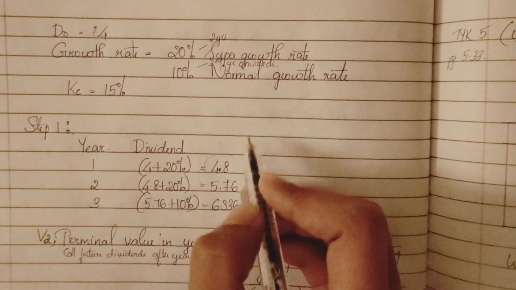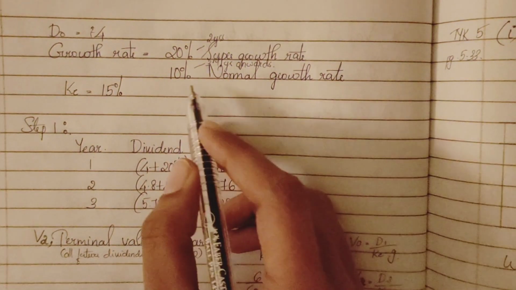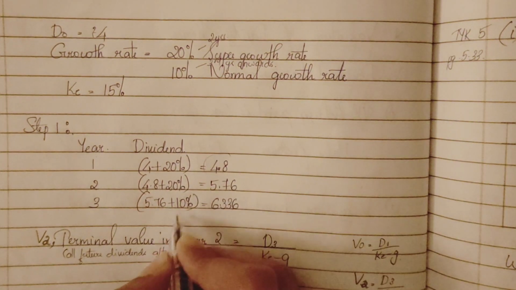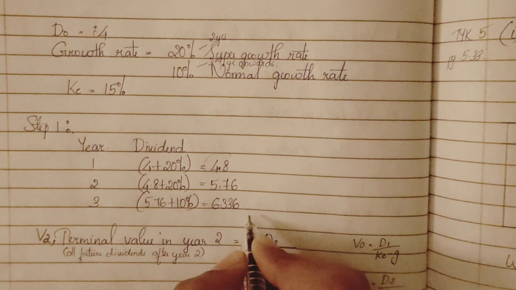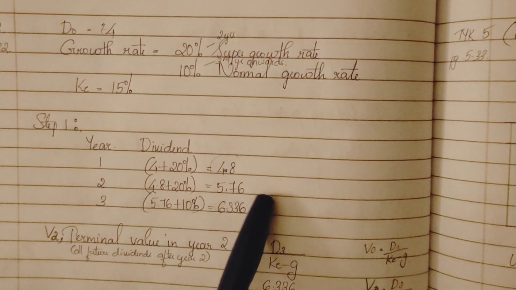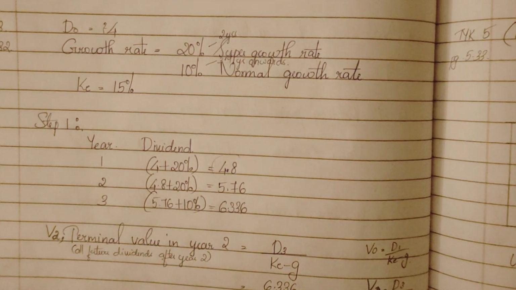So for the first 2 years, the rate is 20%, and from the third year onwards, the growth rate is 10%. So for the third year, 5.76 plus 10% is 6.336. So we got the dividend for all these 3 years. Year 1 is 4.8, year 2 is 5.76 and year 3 is 6.336.